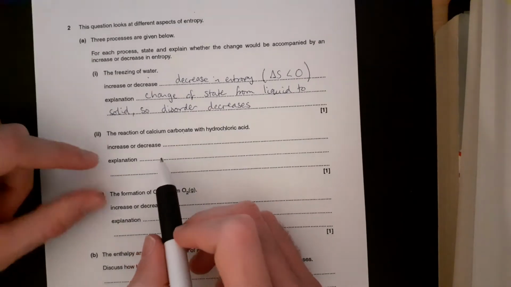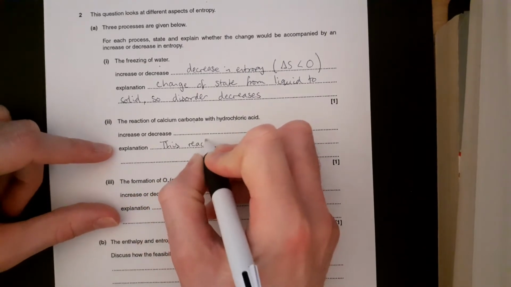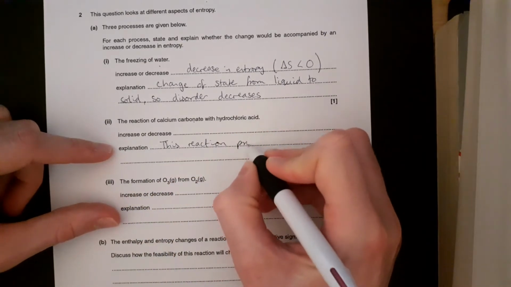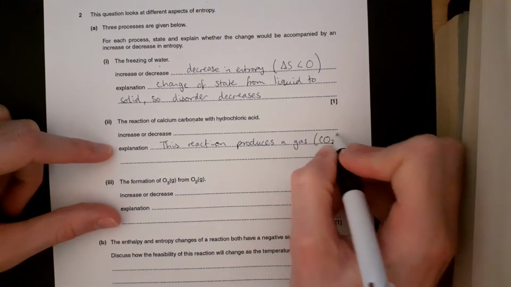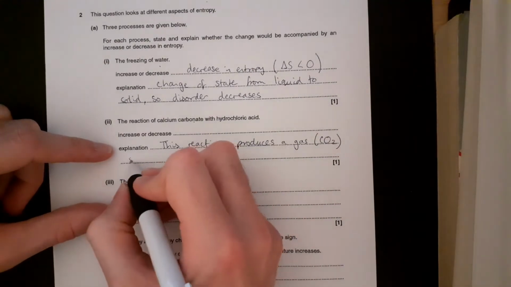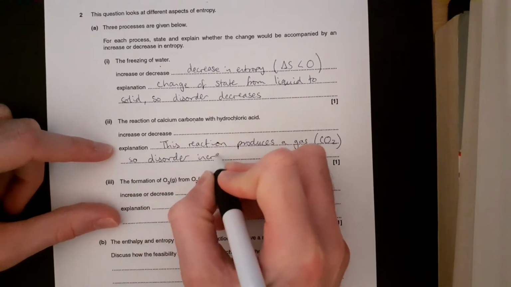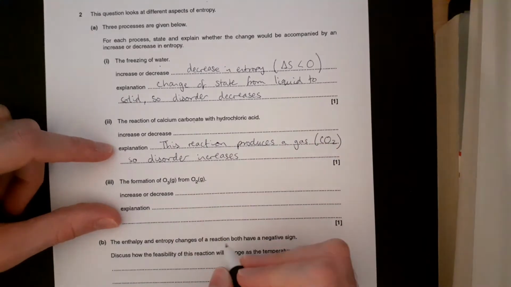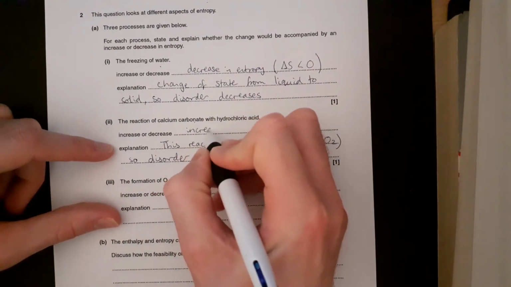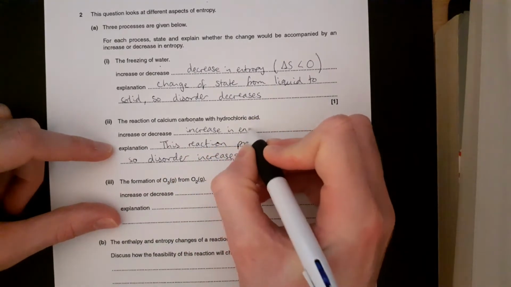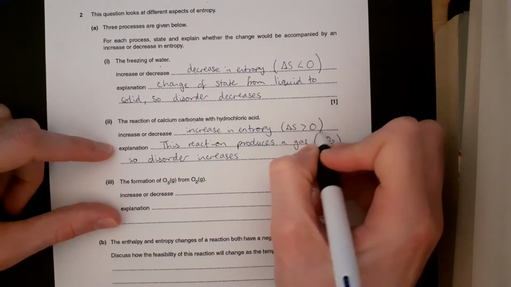Okay, so we could say this reaction produces a gas, and we can say it's CO2 just to show we know that. So disorder increases. The gas is the most disordered state, isn't it? So therefore there should be an increase in entropy. It's becoming more disordered. So delta S would be greater than 0.